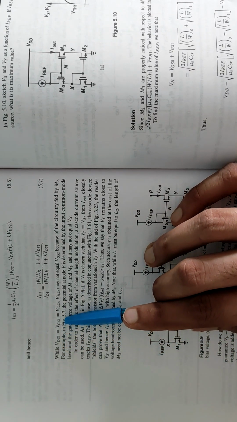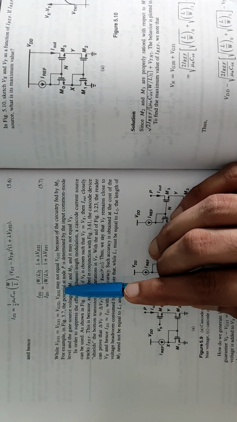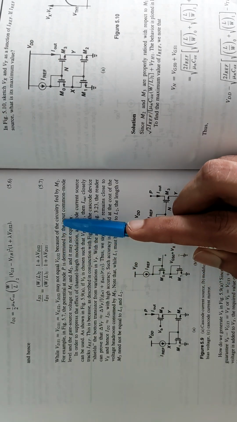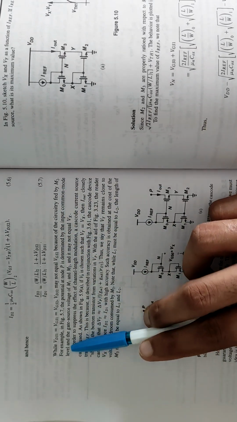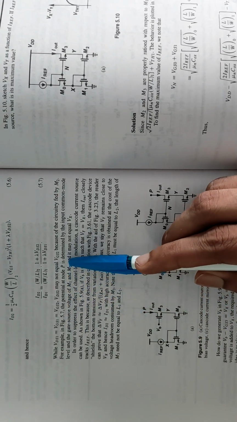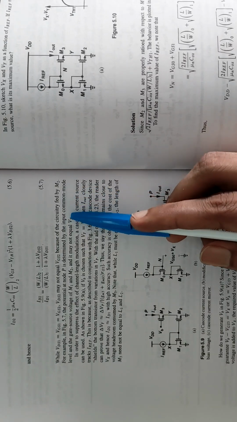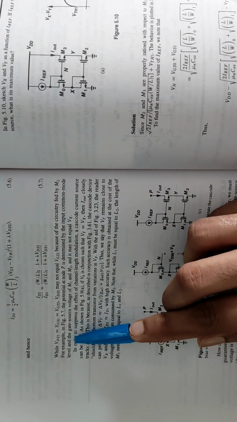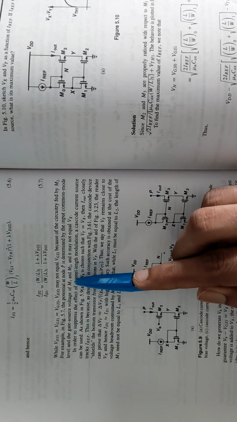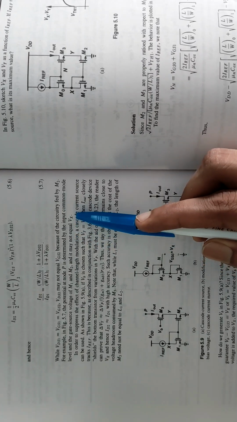VDS1 is equal to VGS1 is equal to VGS2, but VDS2 may not equal VGS2 because of the circuitry fed by M2. For example, in the figure, the potential at node P is determined by the input common mode level and the source voltage of M1 and M2. It may not be equal to Vx.